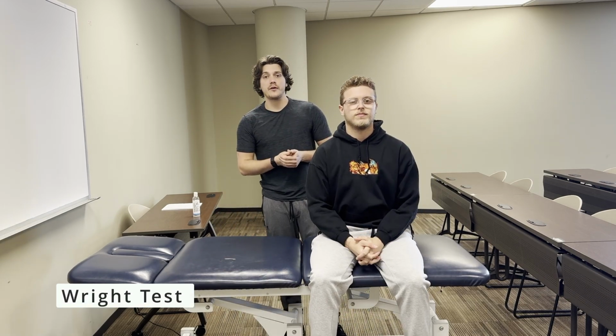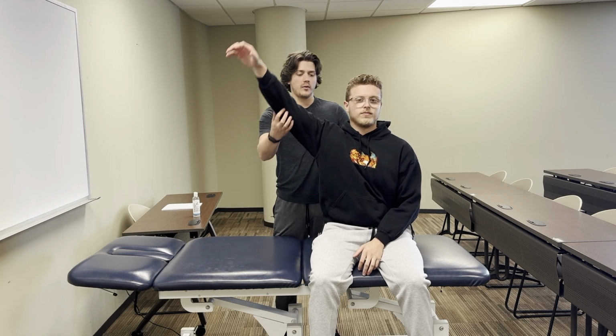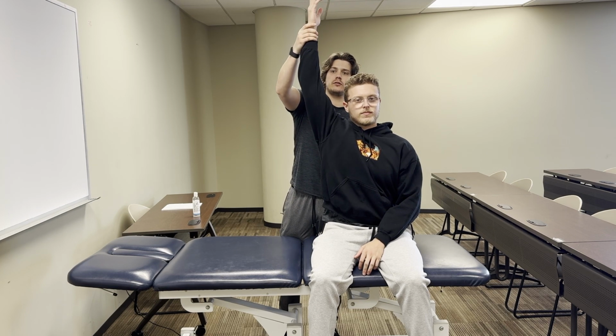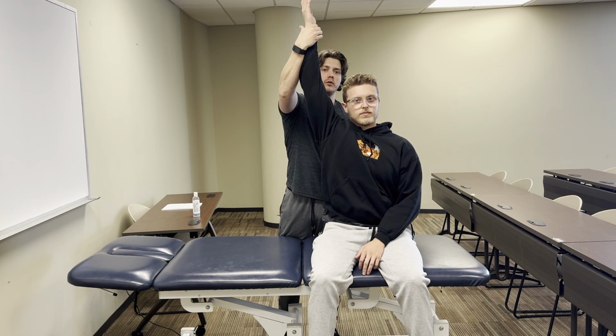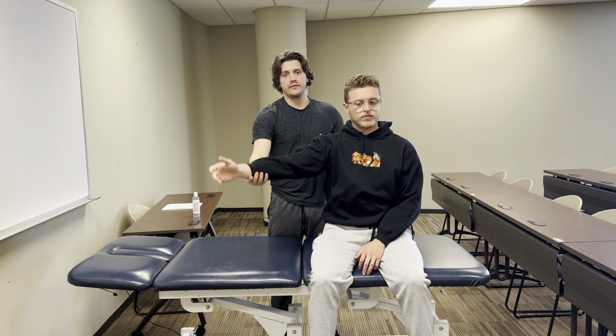So the Wright test is, again, another test that we can look for if we're suspecting there might be a possible thoracic outlet syndrome. So what I'm going to do is just have my patient abduct his arm all the way up to 180 degrees as far as he can go. I'm going to then bring him into some external rotation, and I'm just going to palpate the radial pulse here. And after holding this for just a little bit of time, if the pulse starts to fade away or begins to diminish, that would be a positive test for potential thoracic outlet syndrome. And if it doesn't, that'd be a negative test.